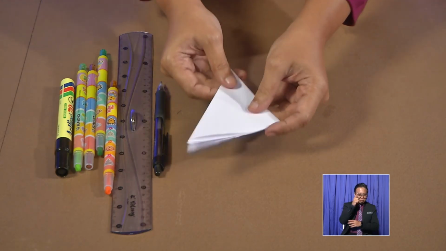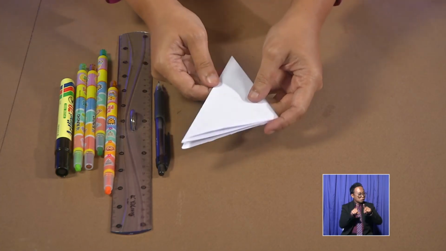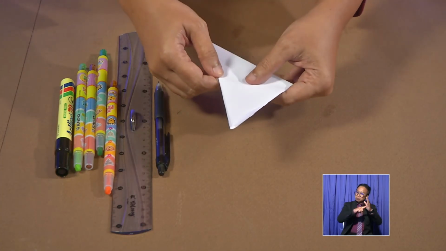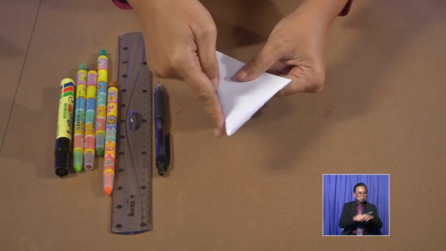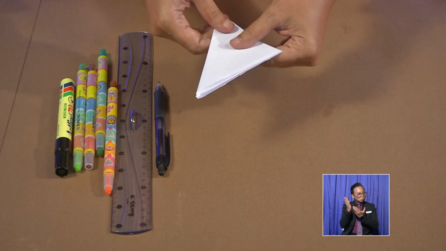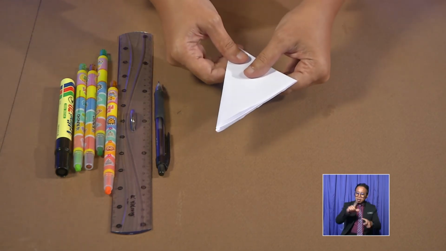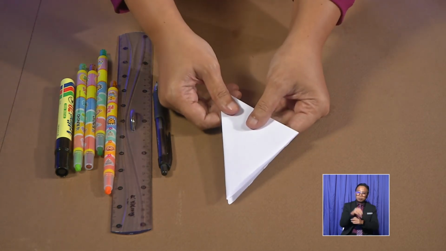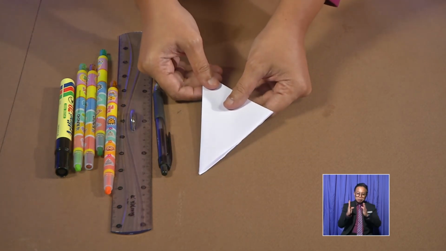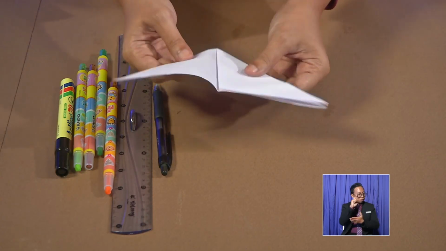Look! This triangle can be folded into 4 equal parts. Let me show you. There is no extra region right here and over here. It means this triangle can be folded into 4 equal parts. Then, draw the lines.